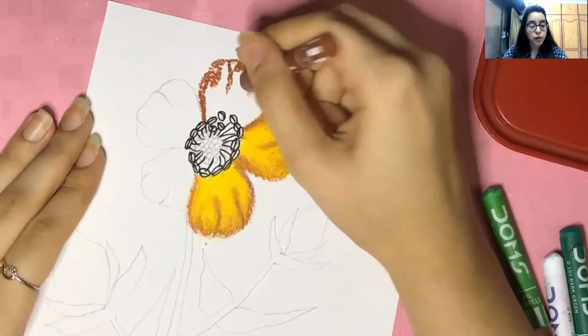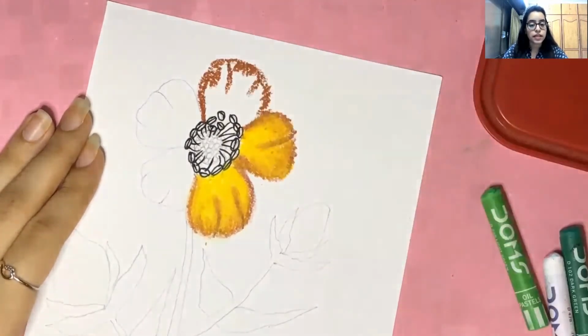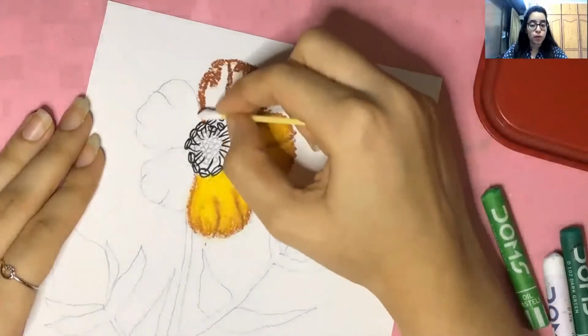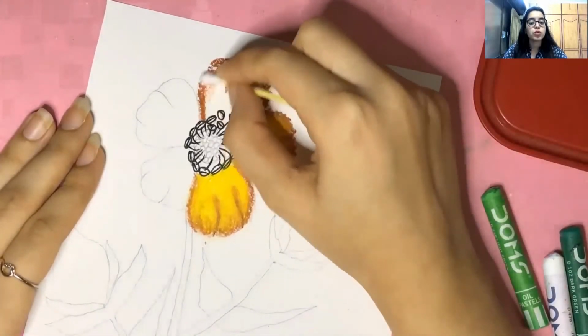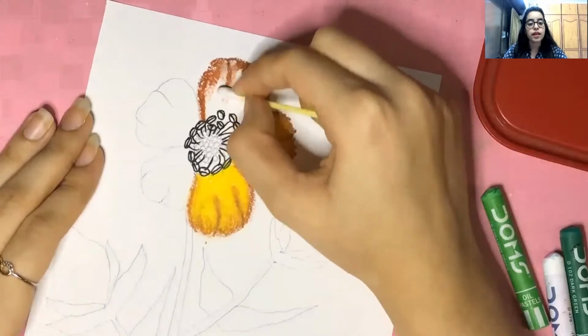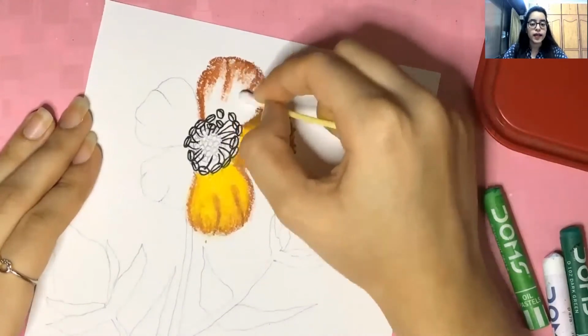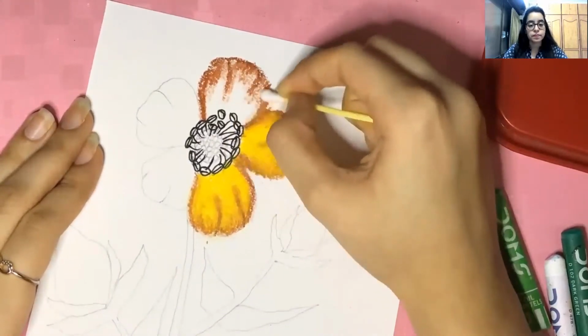I'm giving an outline with the brown crayon, the brown oil pastel. I blend it well with the earbuds to give it a smooth look. And then I will add a layer of yellow inside the petal.